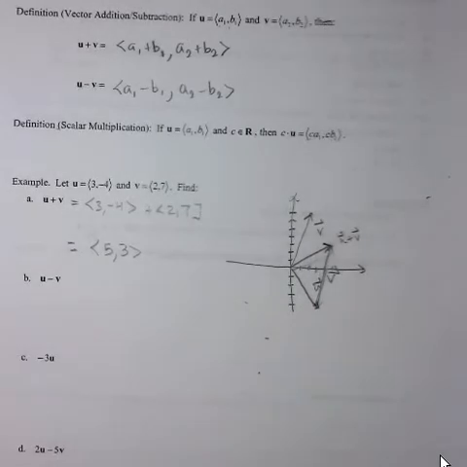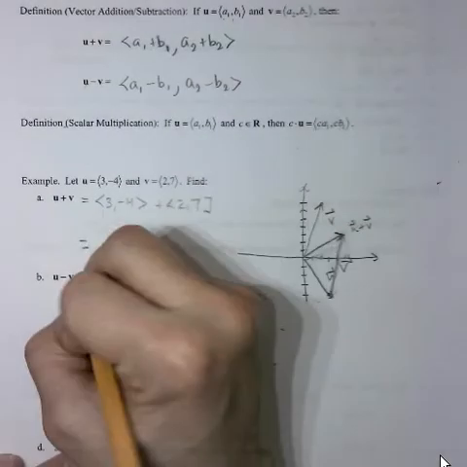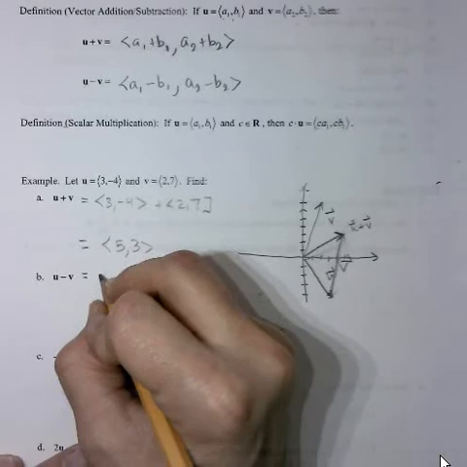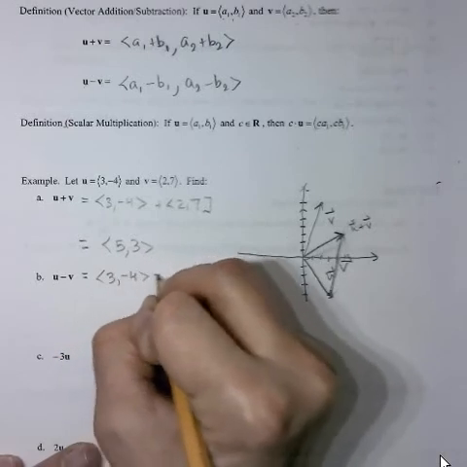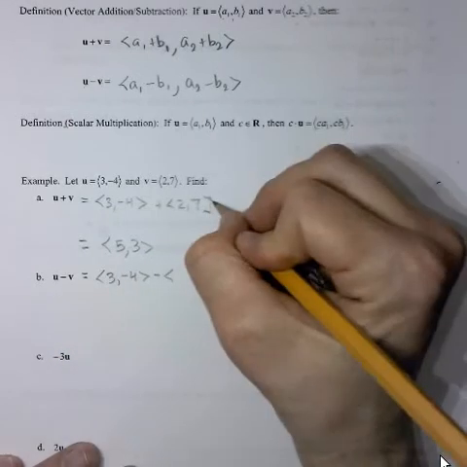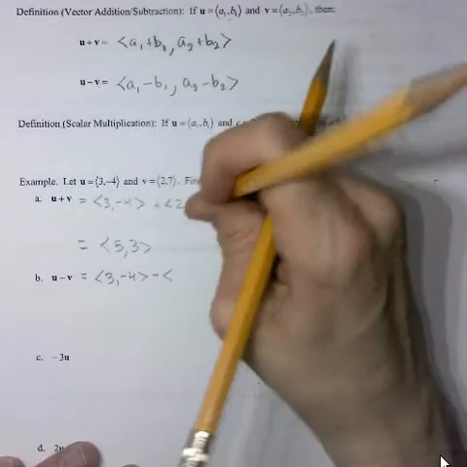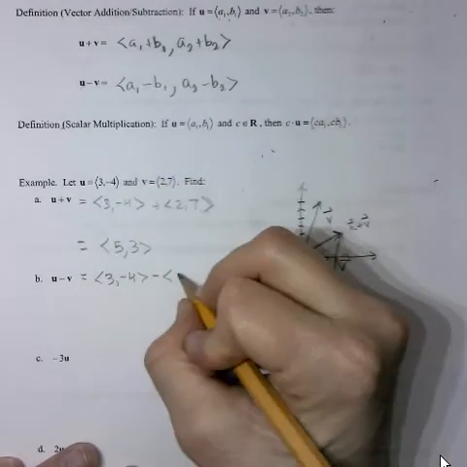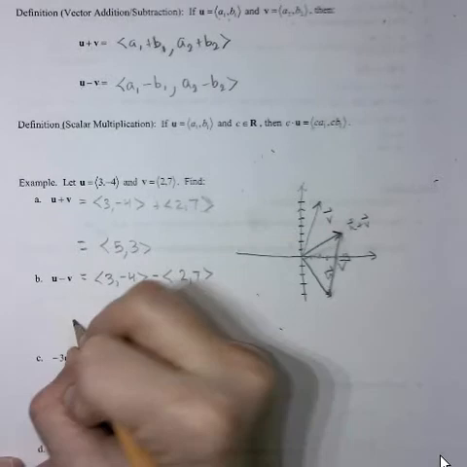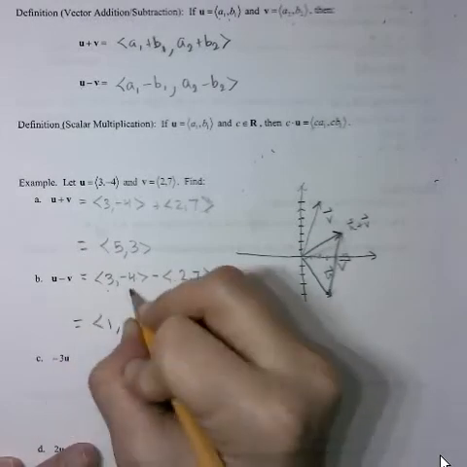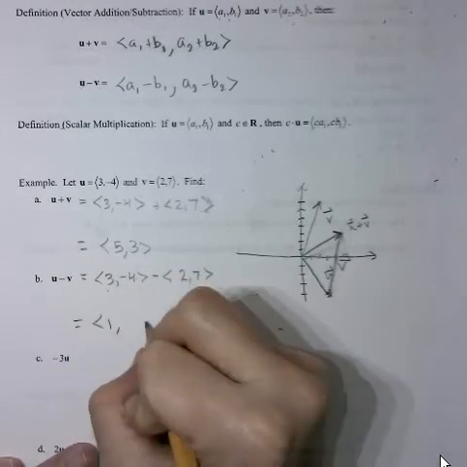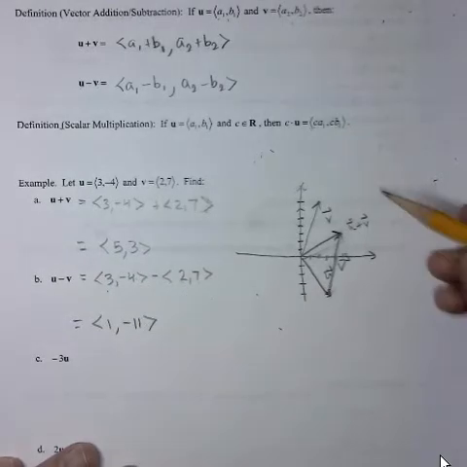Okay. So now when we subtract, it's just subtracting components. So 3 minus 2 is 1. Negative 4 minus 7 is negative 11. So this would be at 1, negative 11 down here.